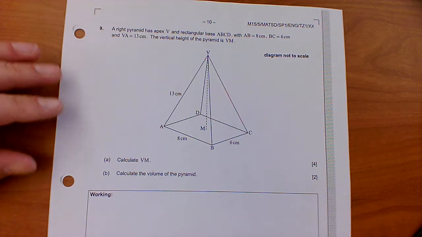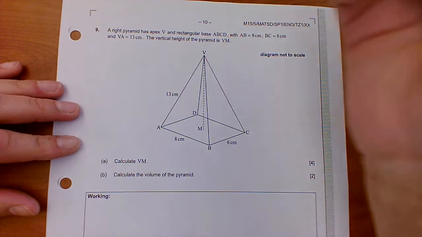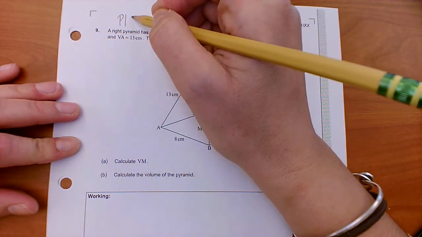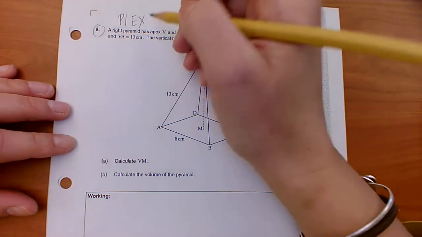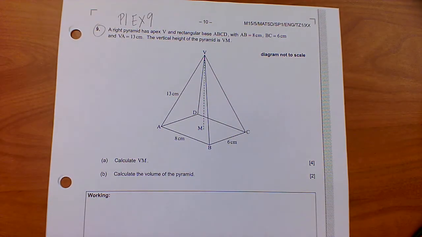Today we are going to be going over Paper 1, Example 9. This is Paper 1, Example 9, and this is the example right here. Paper 1, Example 9 is a true geometry problem. It is, can you use Pythagorean theorem and can you use volume formula? The volume formula is definitely given in your formula booklet. However, the Pythagorean theorem is not. So let's get started.